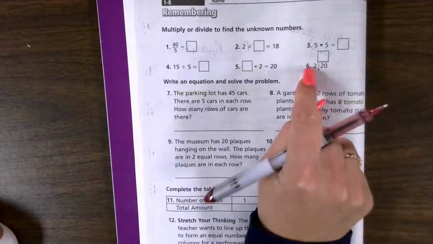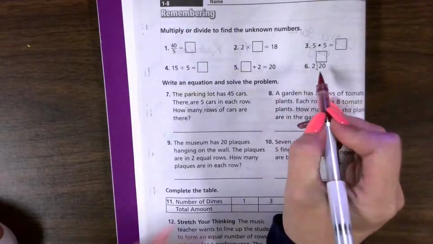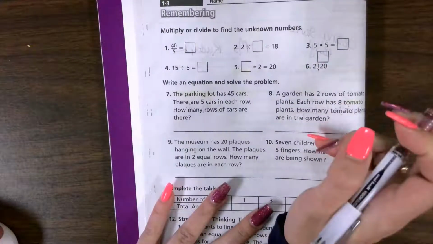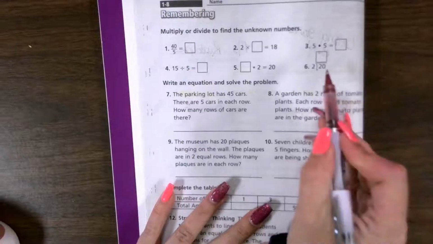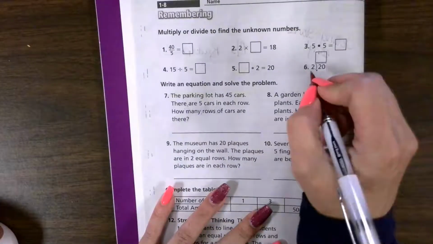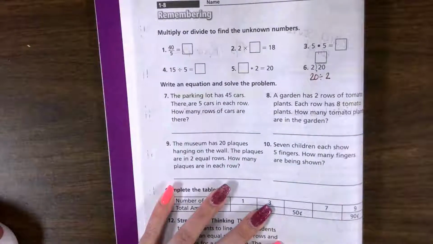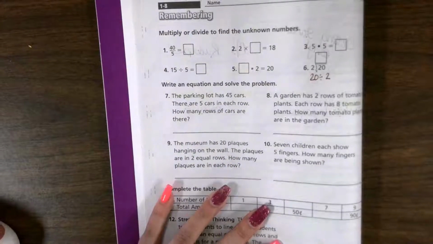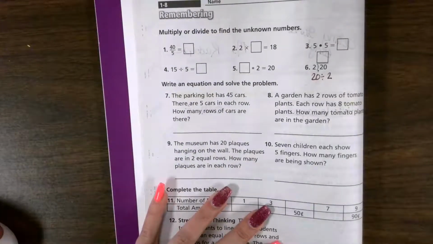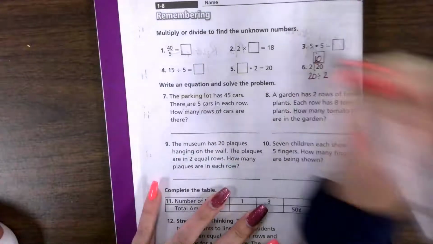Okay, so I'm going to do 6 first. I'm going to say, okay, how many times does 2 go into 20? Or I would say 20 divided by 2. This is the same as saying 20 divided by 2. Okay, or I can say what number times 2 gives me 20. And of course, that answer would be 10.